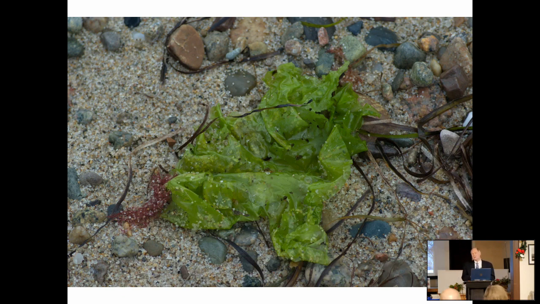Ulva, which is the scientific name for sea lettuce, is also an environmental indicator. It tends to grow in areas where there's a high amount of nitrogen runoff. And most of that nitrogen is coming from septic systems. So usually in early spring, some of our basin estuaries may be carpeted with sea lettuce, and that's an indication that there's a lot of runoff.